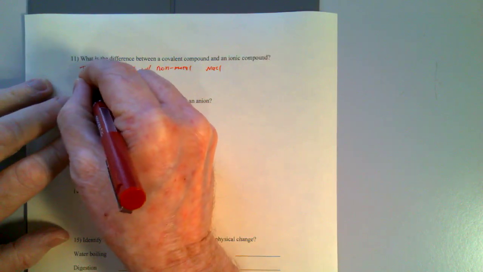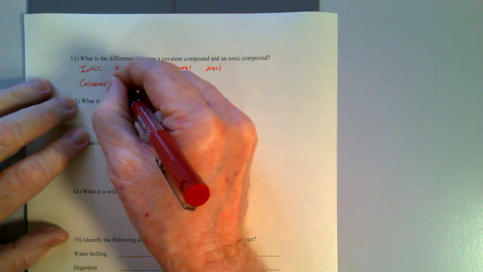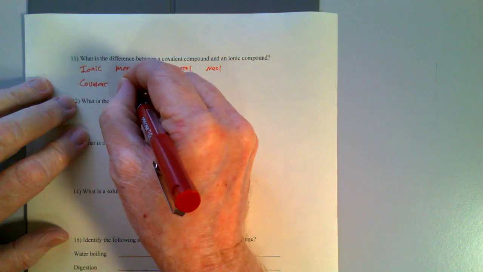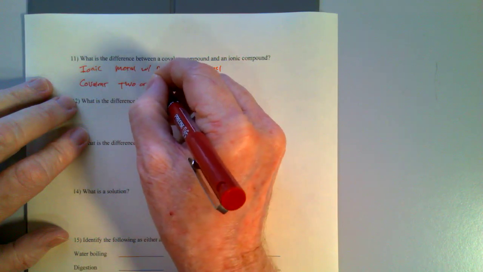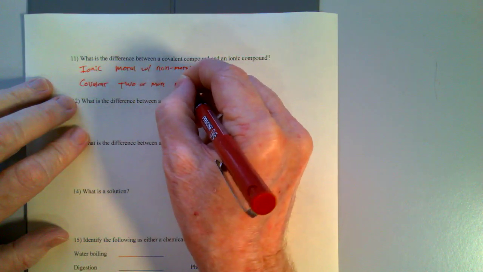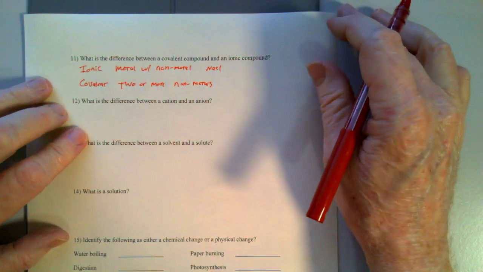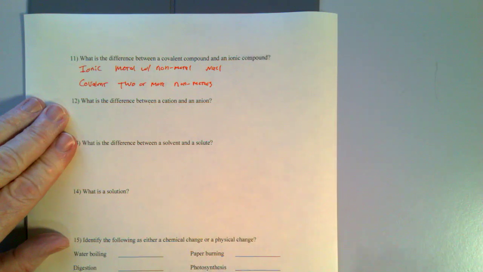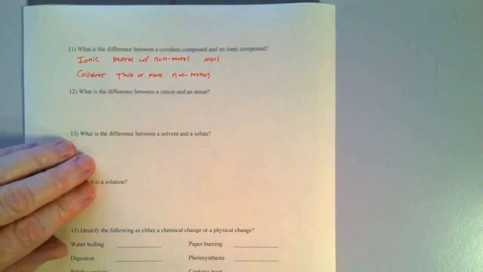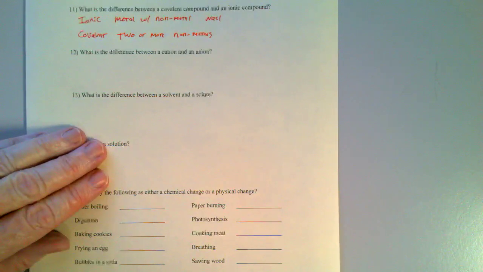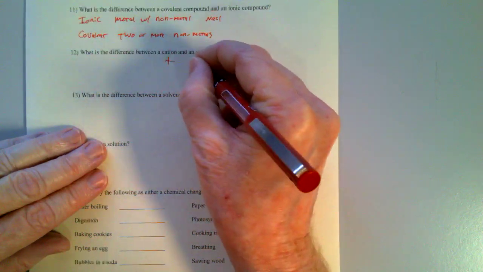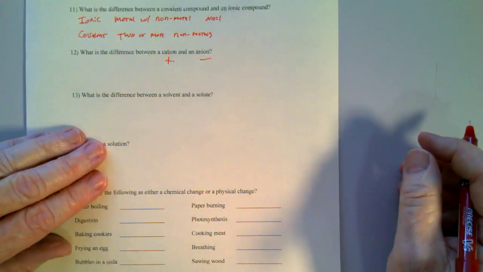And in a covalent, what you have is two or more nonmetals. And they are sharing electrons. That's what holds them together. Cation and anion. Cations are positive, anions are negative.